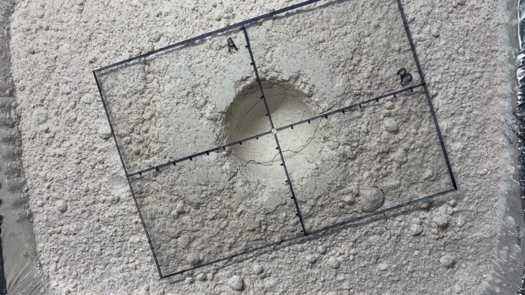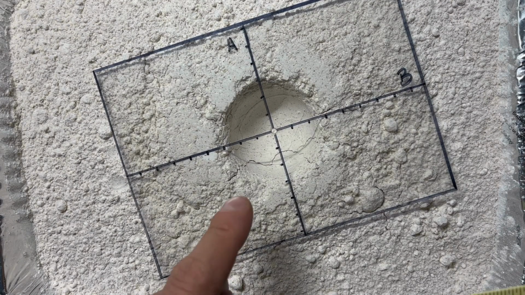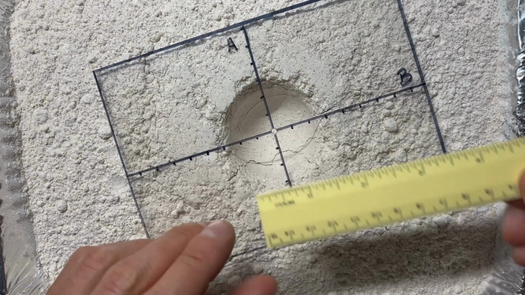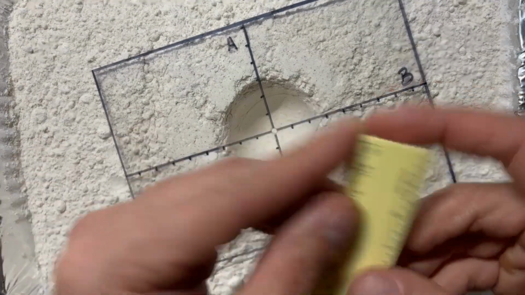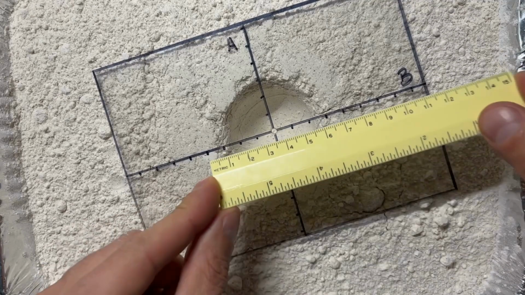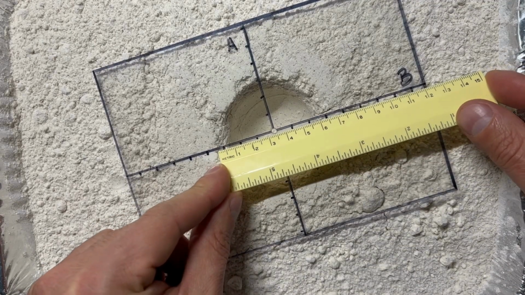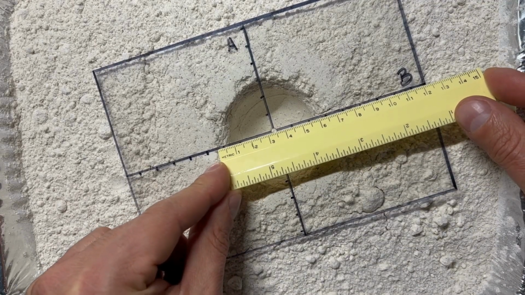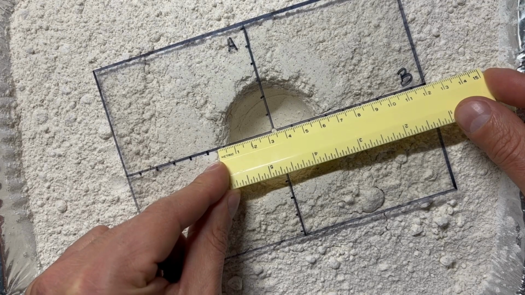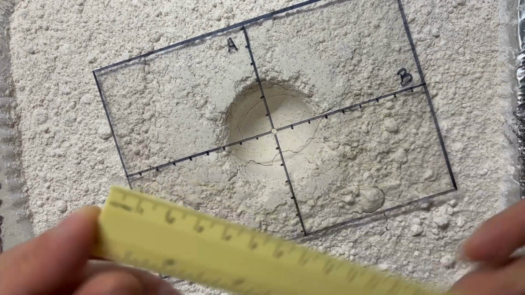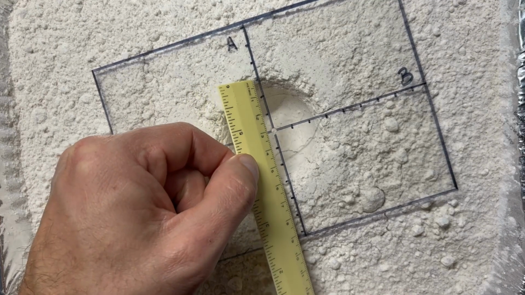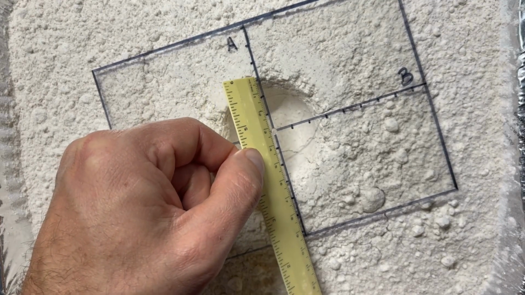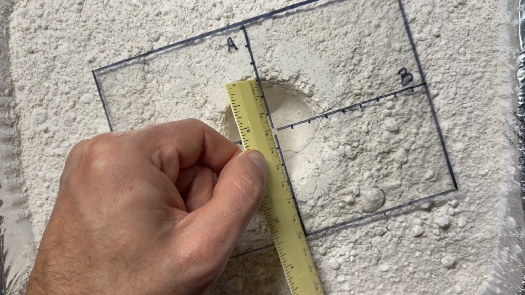Then, you're going to use the ruler to measure the diameter in centimeters for each axis, A and B. I'll find the points the flour is touching the tool and measure the distance between these two points. In this case, the diameter on B is 6.5 centimeters and the diameter on A is 6.4 centimeters.